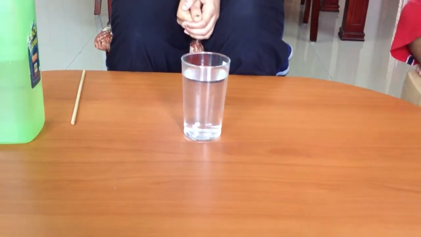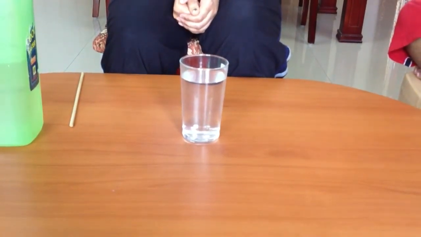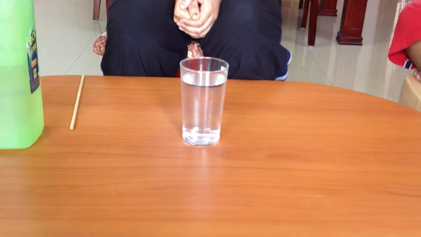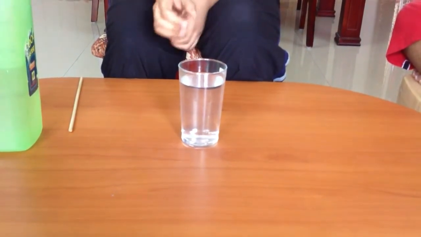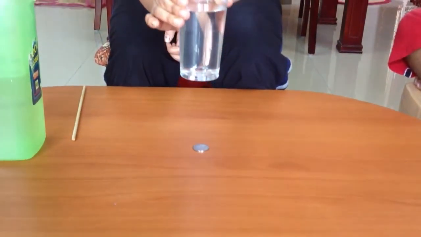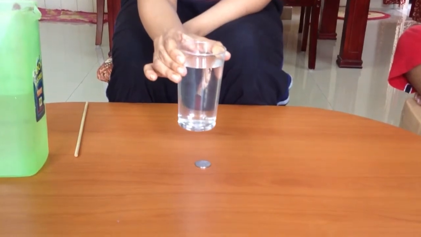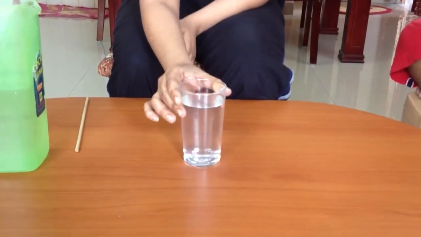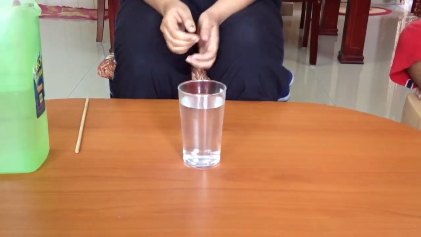As we pour water in the glass, we observe that the coin disappears. If we lift the glass, you can see the coin is still there. This happens because of refraction of light.